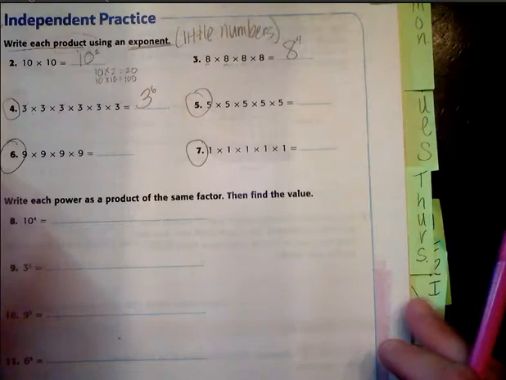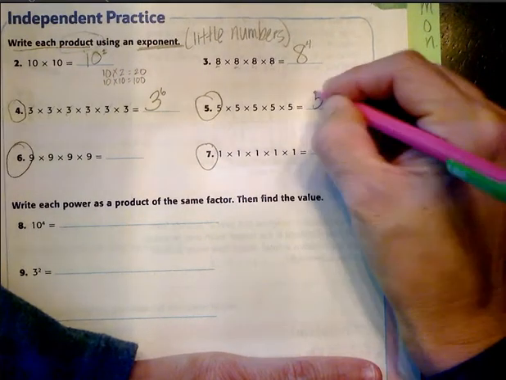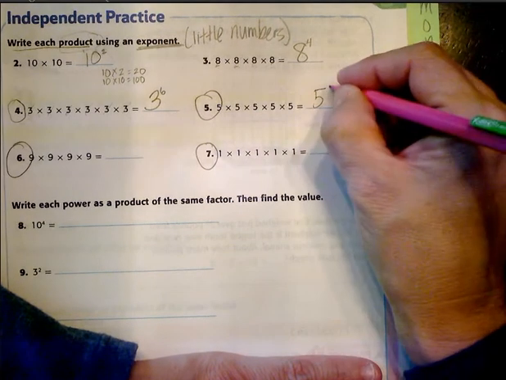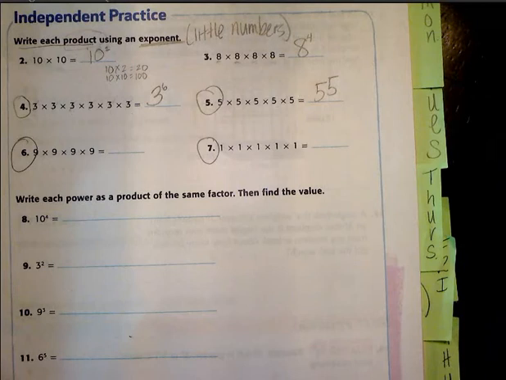Let's look at number 5. Check your work here. My base is a 5, and I check 1, 2, 3, 4, 5. Oh, another 5, but this one's got to be little. Now watch, I have students do this all the time. They go like this, and they tell me one of those is little, and one of those is big. No, that looks like a 55 to me.